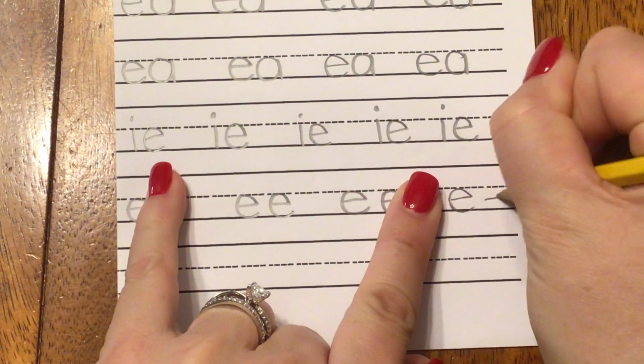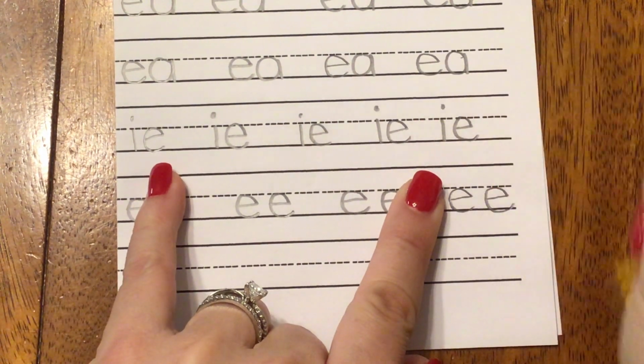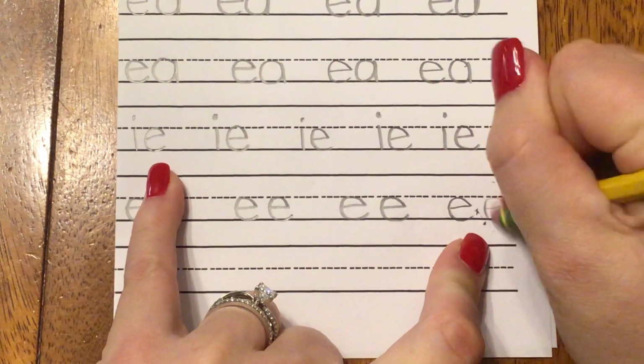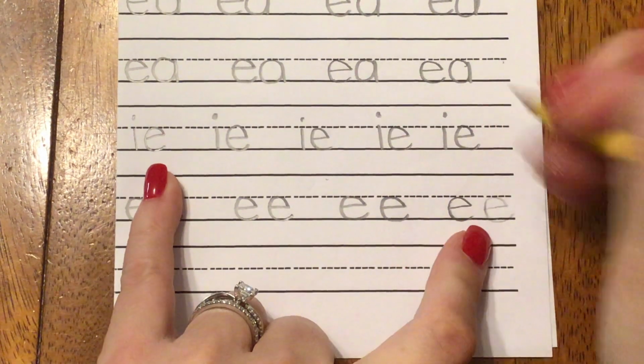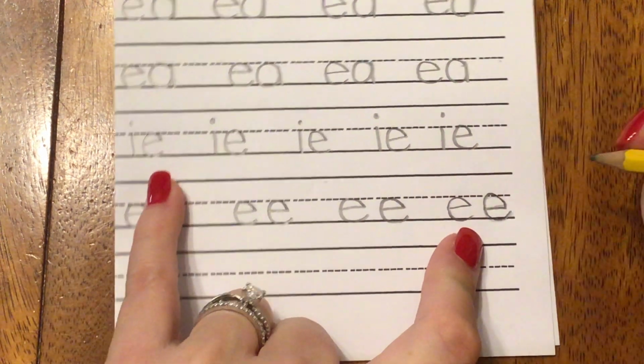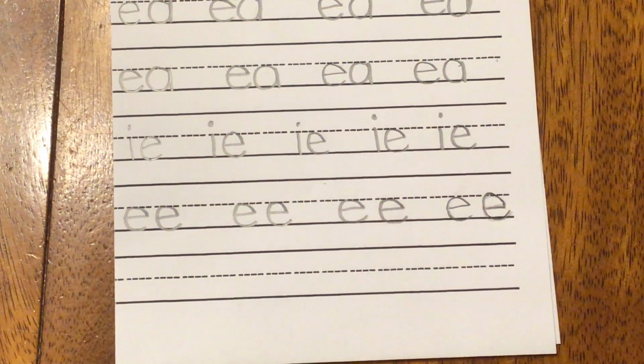E. Oh, goodness. I cannot end on that E. He's hanging down. Let me fix him. E. All right. Go ahead and finish that line. If you are not done, go ahead and push pause. No big deal.